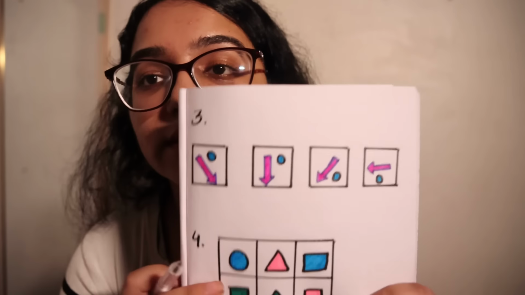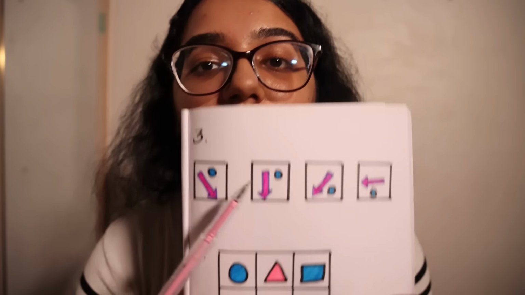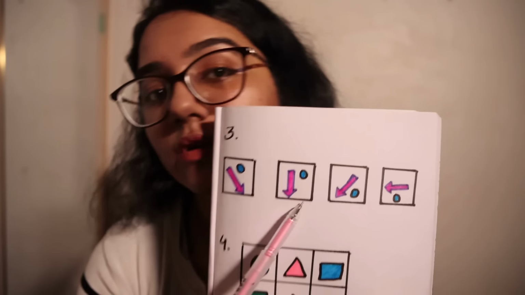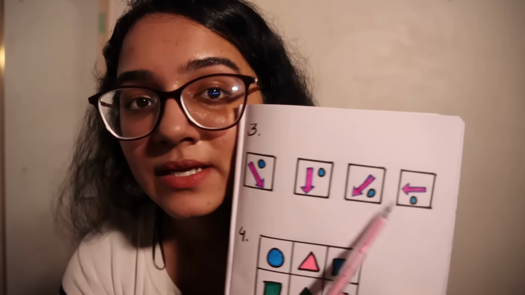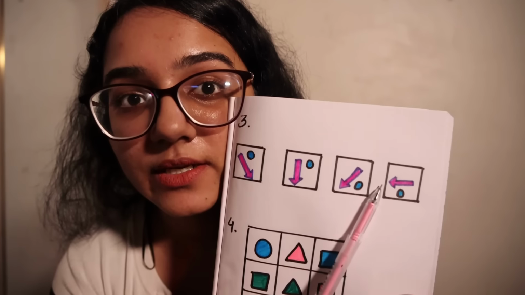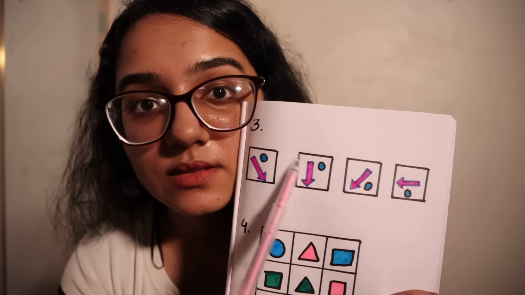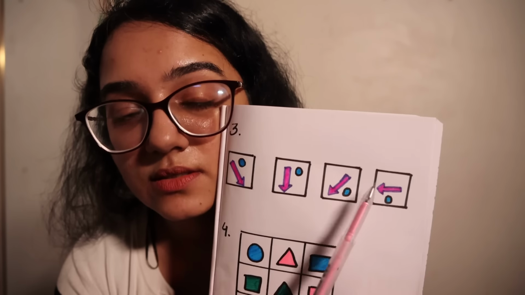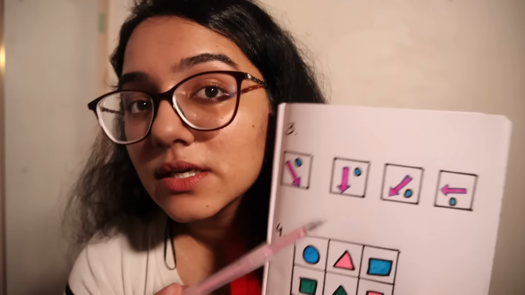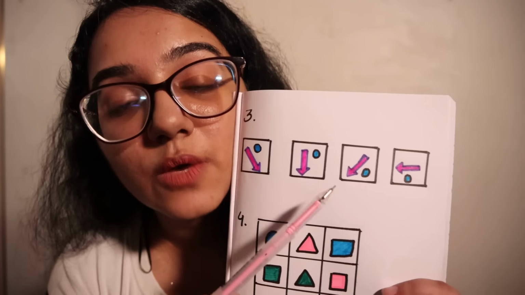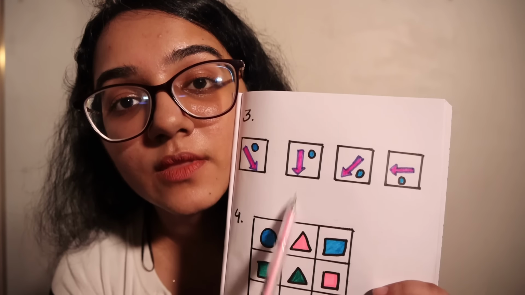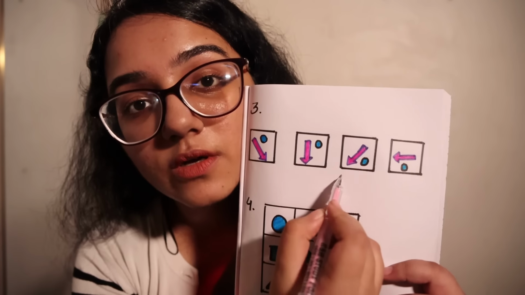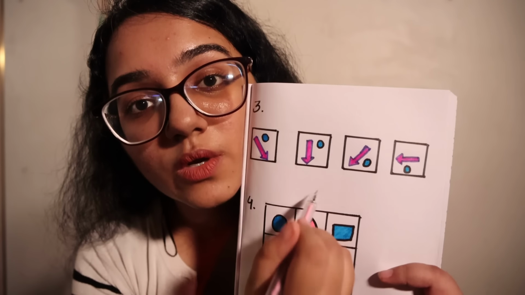You see these 4. 1, 2, 3, 4. So there's a pattern here, right? Like this, and this. Let's assume if there was one more box here, what would go in that?